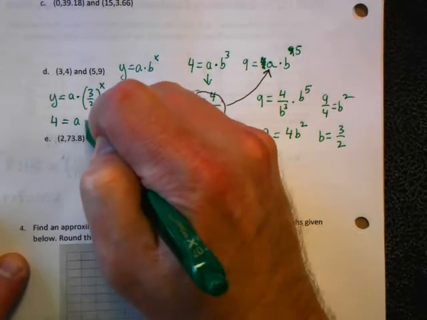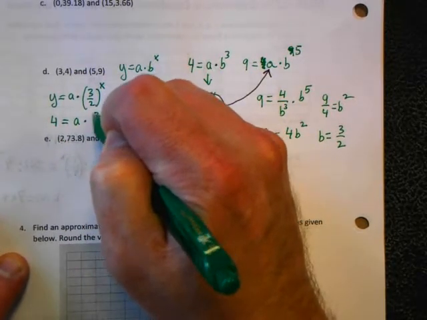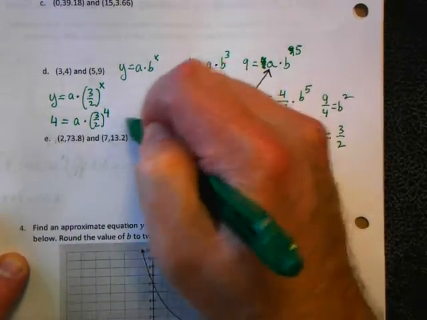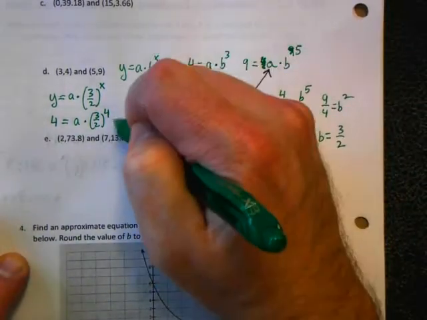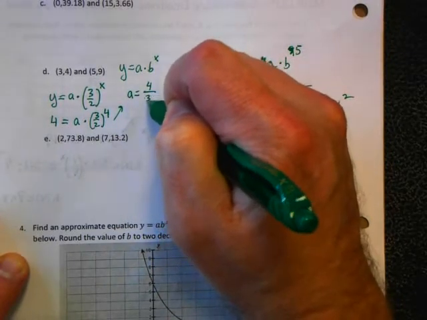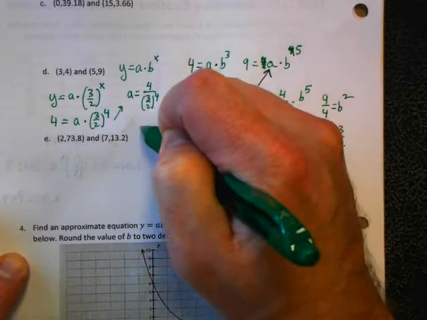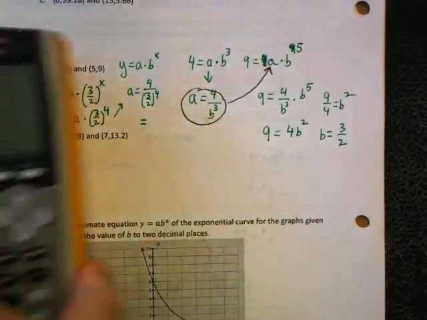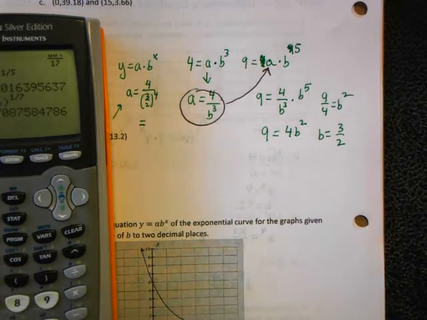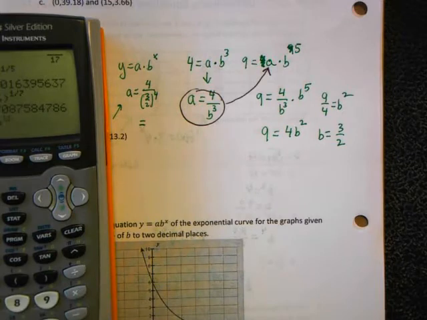So 4 equals a times 3/2 to the 4th. Which means, it takes a lot of space, a is 4 over 3/2 to the 4th. And I guess I'll use my calculator to get an answer for that. 4 divided by 3/2 raised to the 4th.